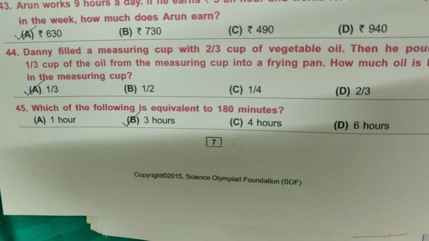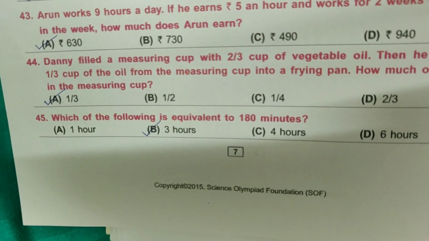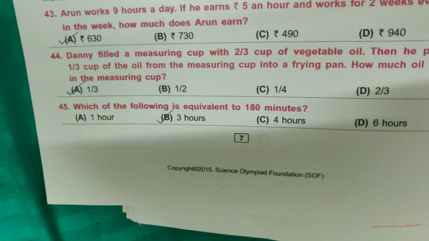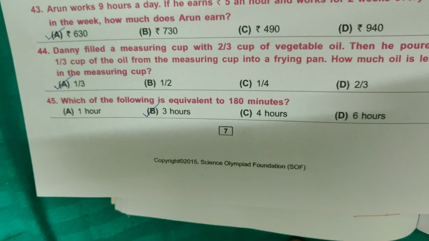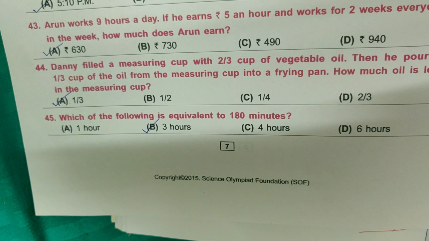Which of the following is equivalent to 180 minutes? 3 hours, you just need to divide that by 60, you'll get it.